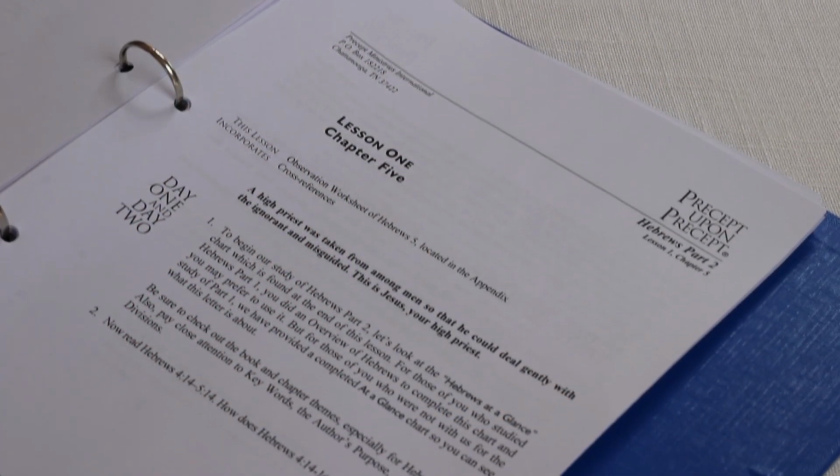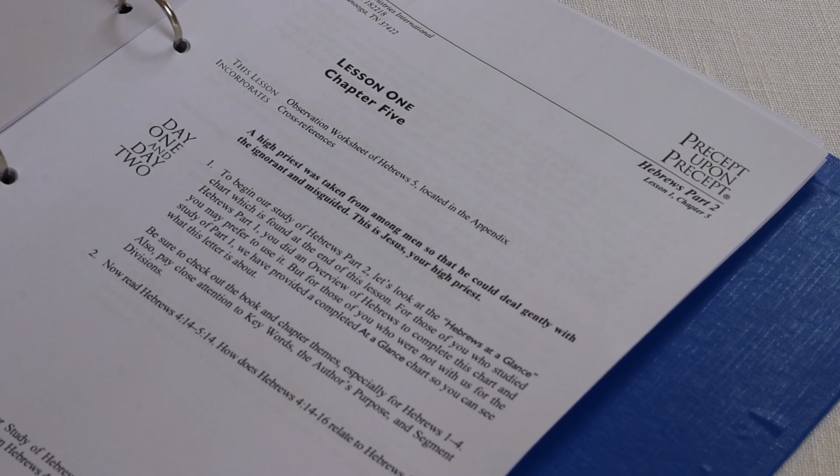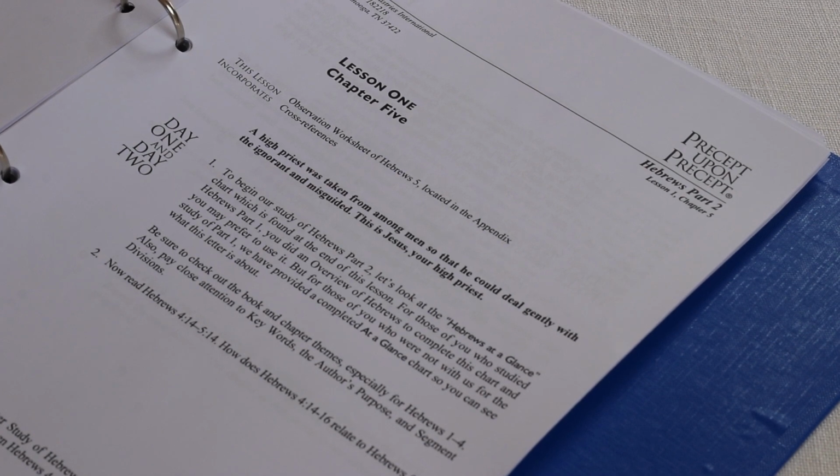And each lesson has 5 days worth of study. Each day is up to 1 hour's personal study time, and sometimes those days are combined into more than one day. And if you go to the top right hand corner of lesson 1, it will tell you that this is Hebrews Part 2, lesson 1, chapter 5. That is repeated in the main body of the text, and underneath that you see 'this lesson incorporates', and that will tell you the different study aids that you're going to need to complete that lesson.